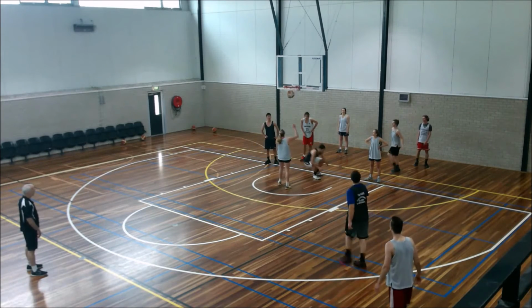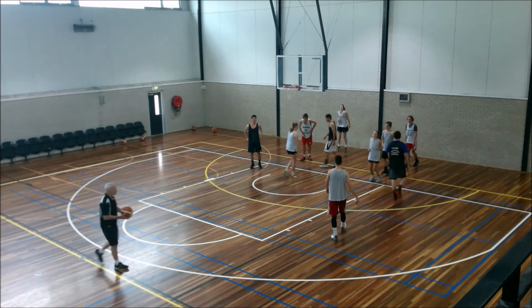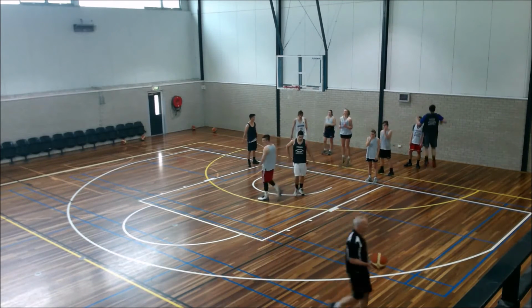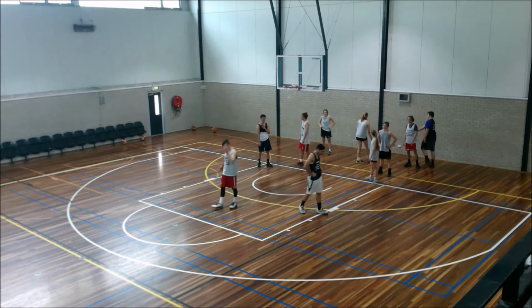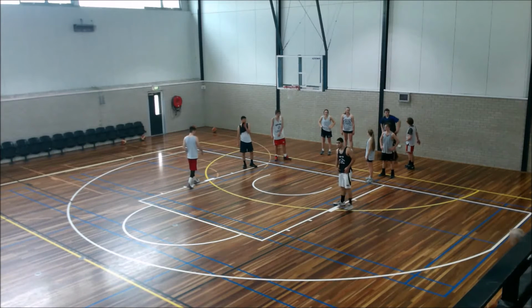Again, another opportunity of faking, going to set the screen and then making a back cut. All good choices when players are going to initiate on-ball screens. And again, there's a variety of scenarios you can work on in this drill.